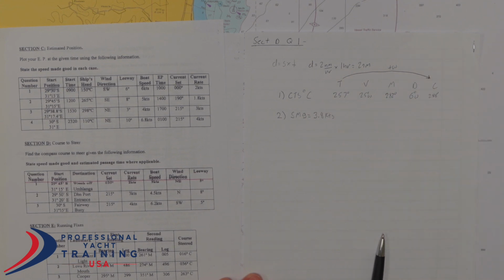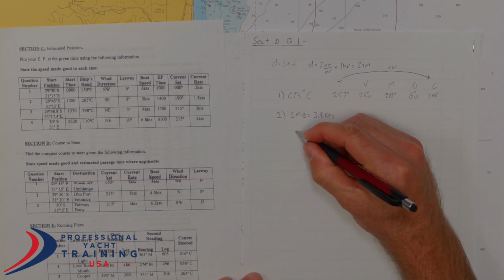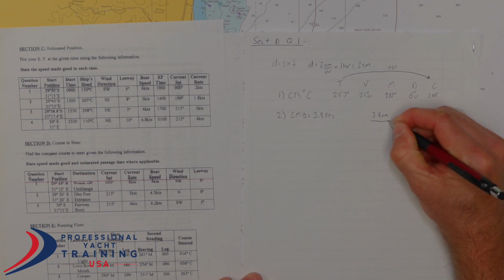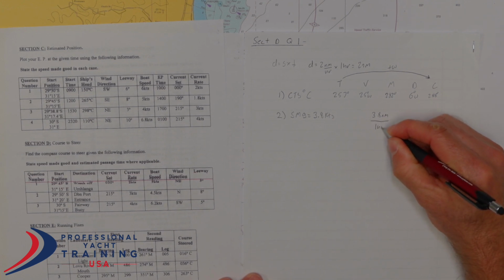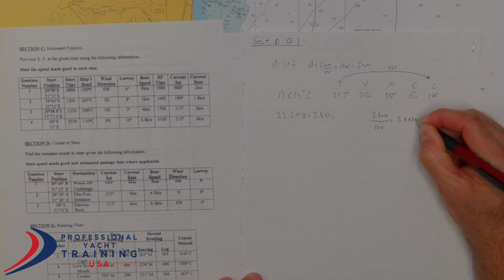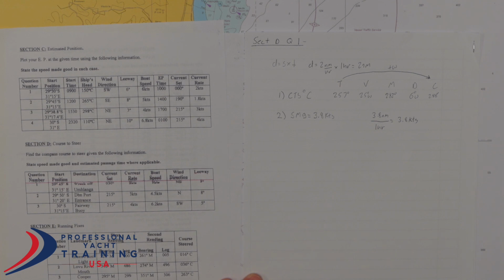Now I took a little bit of a shortcut there, I might have mentioned. I technically just measured a distance, which was 3.8 nautical miles. How long did it take me to go there? 1 hour. So properly, that's just 3.8 knots. But again, if you can do that in your head, that's your answer.